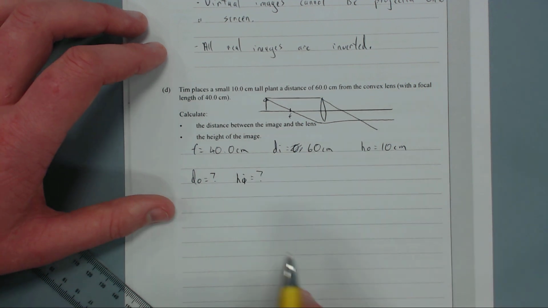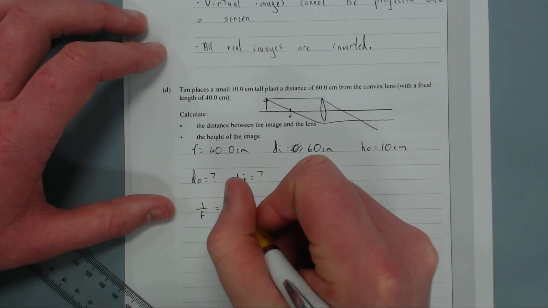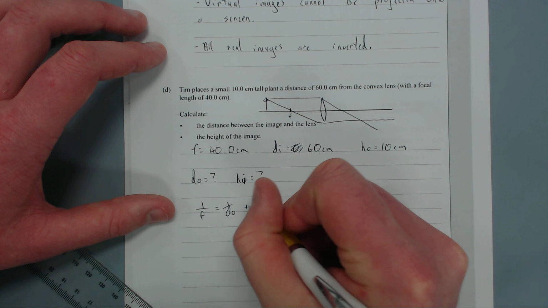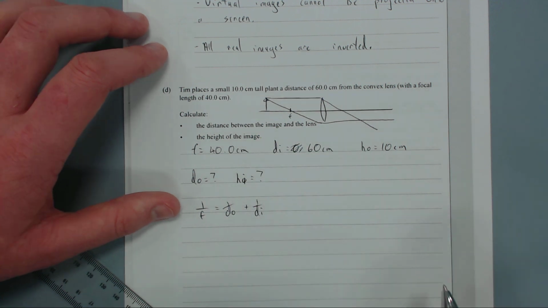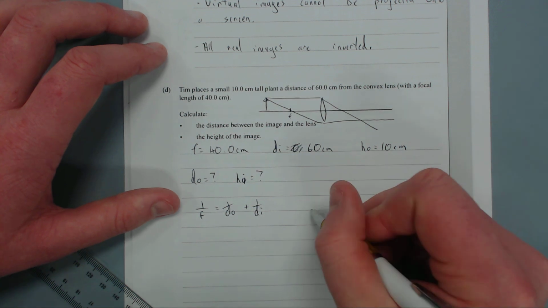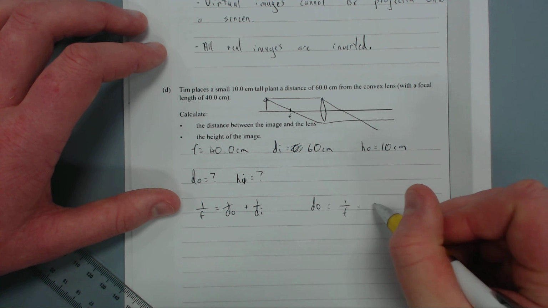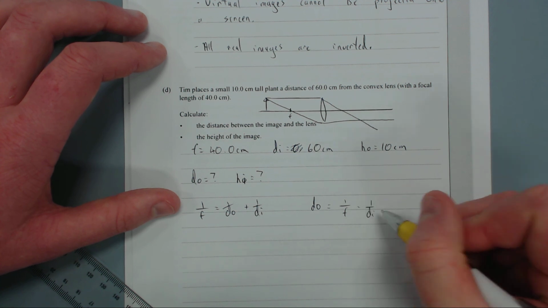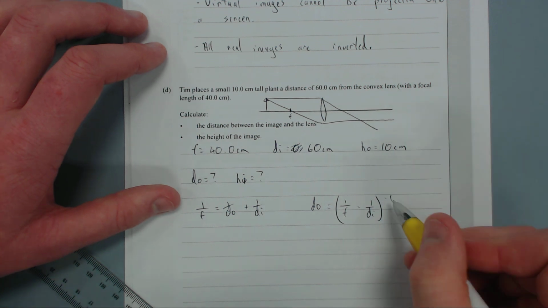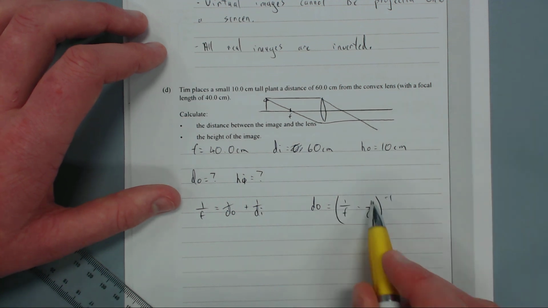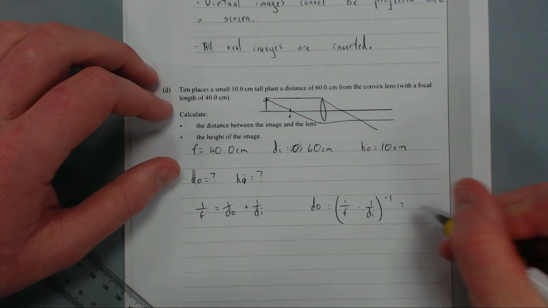First and foremost, I'm trying to find di, because 1 over f is equal to 1 over do plus 1 over di. Order doesn't matter. In other words, 1 over di is equal to 1 over f minus 1 over do. Now we need to take the inverse of that, which just means take 1 divided by this whole answer on your calculator, and that'll give you di.